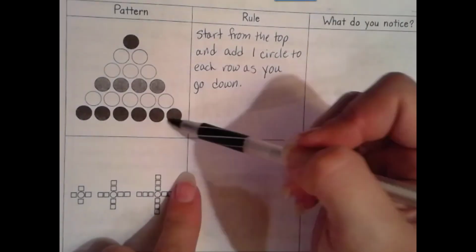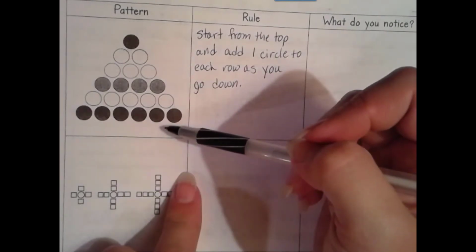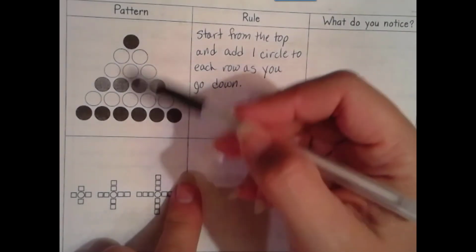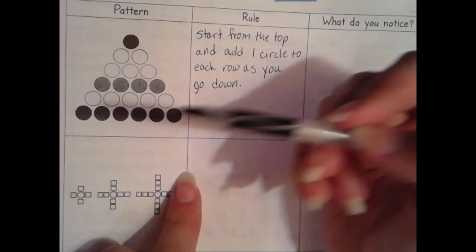When you start going down, well, what do you notice? One thing, it makes a large triangle.